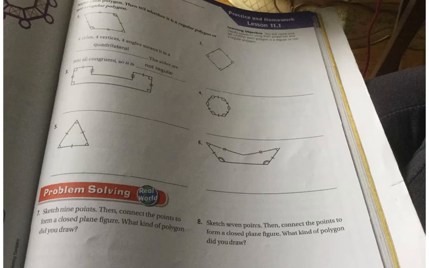Okay, let's look at number 1. It says tell if it's regular or irregular and then talk about it. So it has 4 sides, 4 vertices, 4 angles. That means it's a quadrilateral, and it's not regular because you can see this has 1 dash and those have 2. Number 2, it has 1, 2, 3, 4 sides, so it's a quadrilateral.